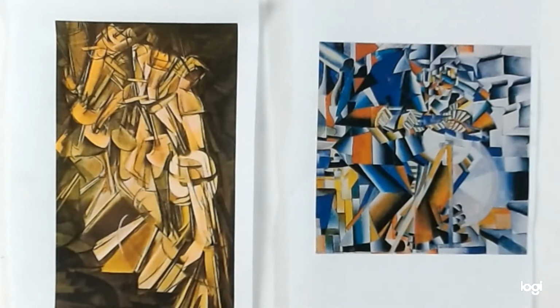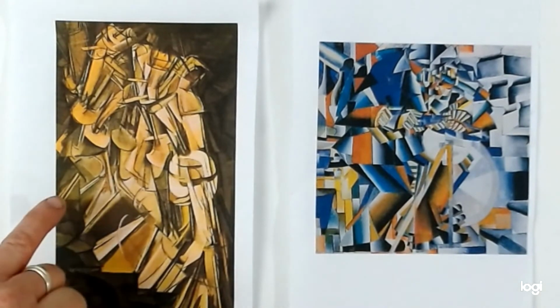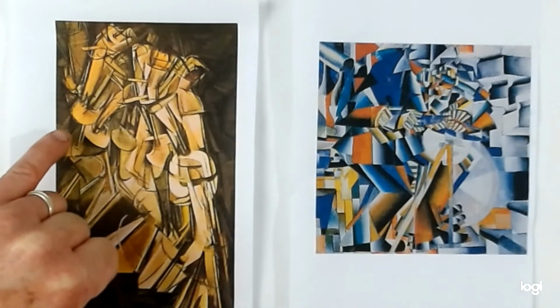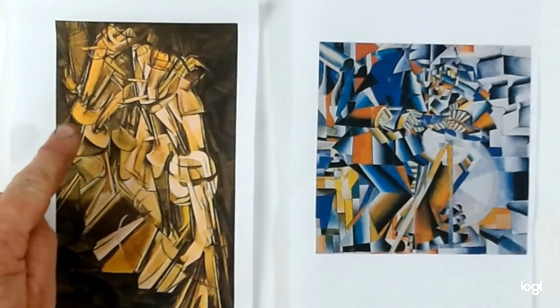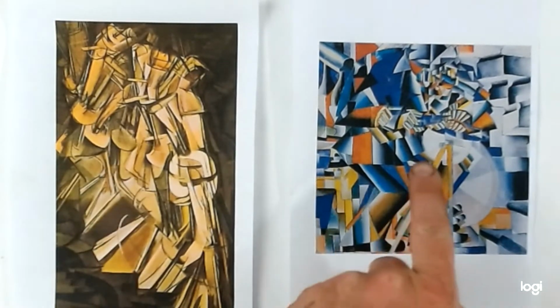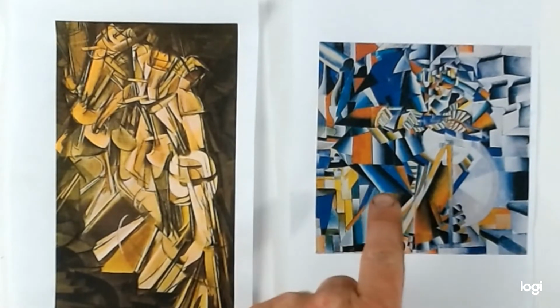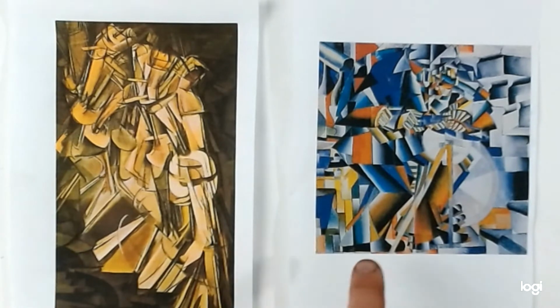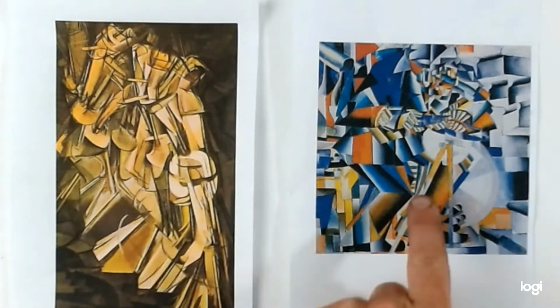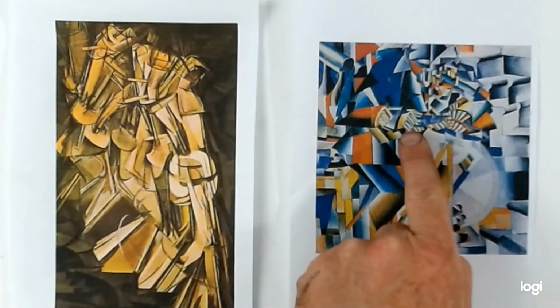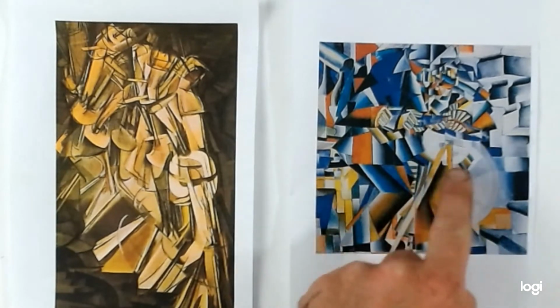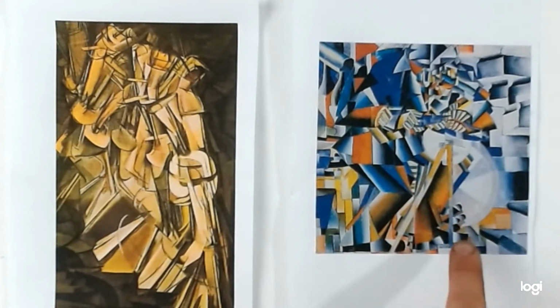Here are two other examples of that technique where one image has been laid over the top of another. So this one by Marcel Duchamp, Nude Descending a Staircase. So the figure coming down. And again, this one's a figure. It's a lot harder to make out, but it is somebody grinding a knife on a wheel. So we can see the knife moving there. We can see the wheel and the foot going up and down on a pedal.